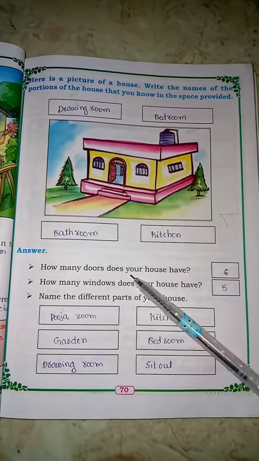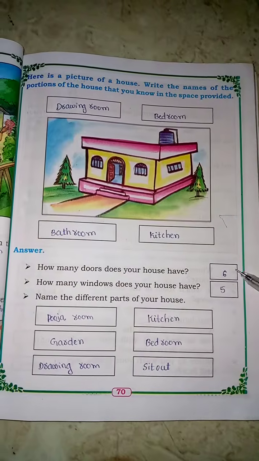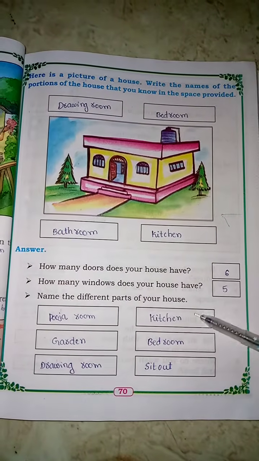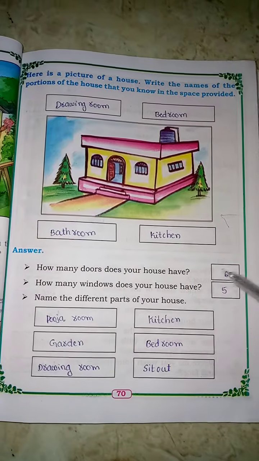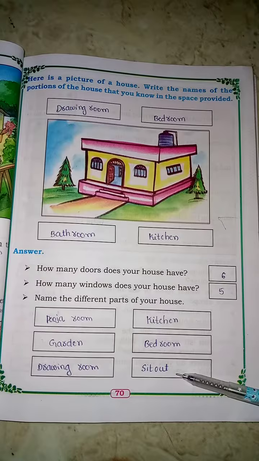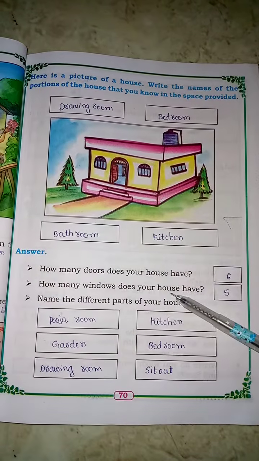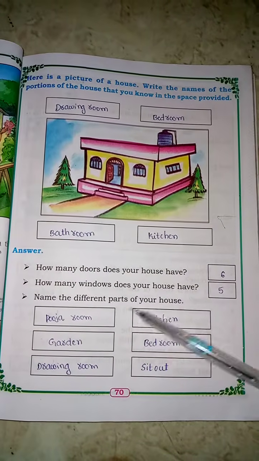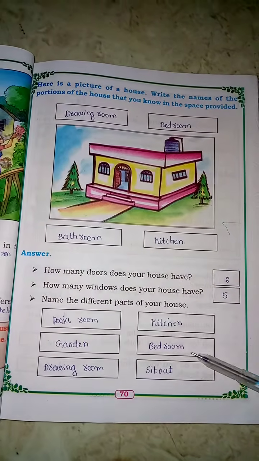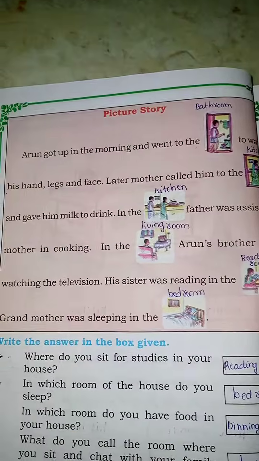Answer: how many doors does your house have? Six. So how many doors are there in your house? You can write. This is just for our example purpose. I have written here. You can see your house and write their number as the answer. How many windows does your house have? Five. Name the different parts of your house: puja room, garden, drawing room, kitchen, bedroom, sit out, like that.